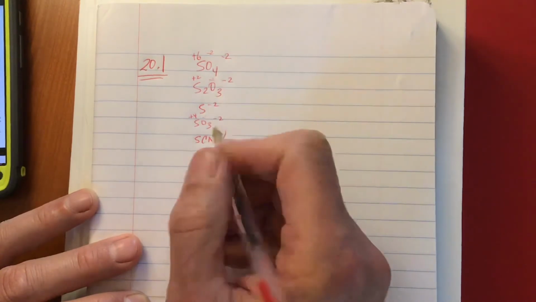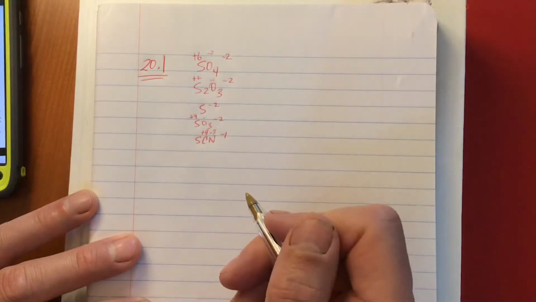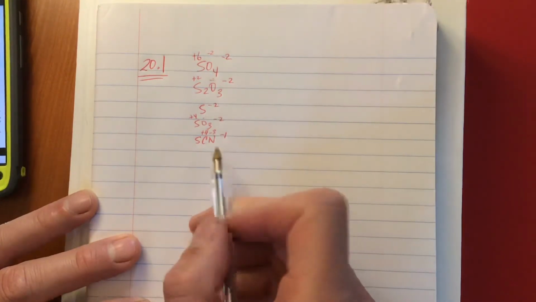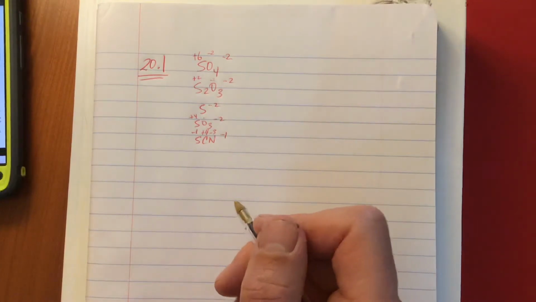Thiocyanate is SCN minus 1. So here we would have nitrogen, we'll call it nitrogen minus 3, and let's see here, we'll call carbon plus 4. So that means that we need sulfur here to be a minus 1. So no, minus 2.